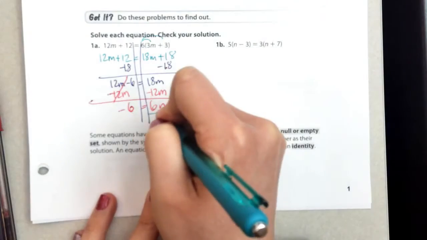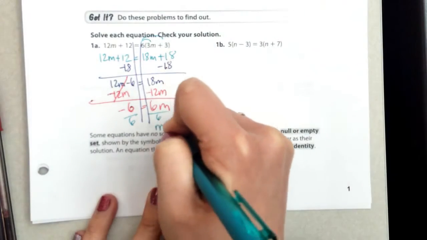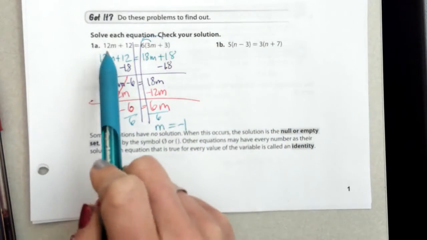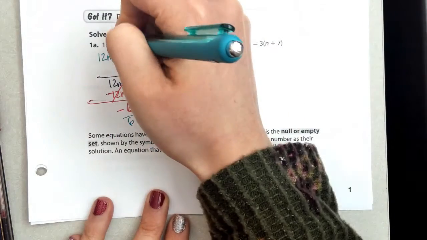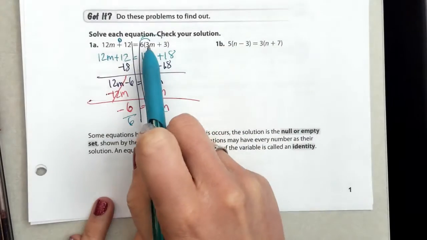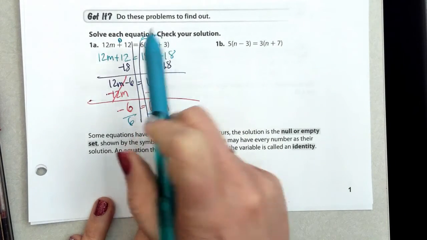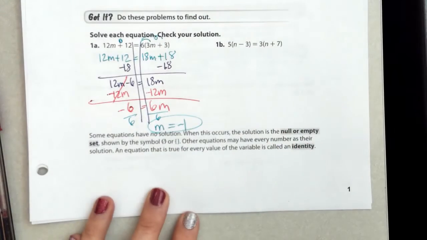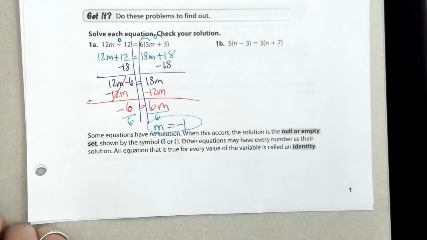To solve, I divide by 6 on both sides, and I'm going to rearrange it so my variable's first, m is equal to negative 1. Well, when I try it, 12 times negative 1, that's negative 12, plus 12, that's 0. And here, 3 times negative 1 is negative 3, plus 3 is 0, times 6 is 0. So I know that answer works. It's a good solution there. It's the correct solution.